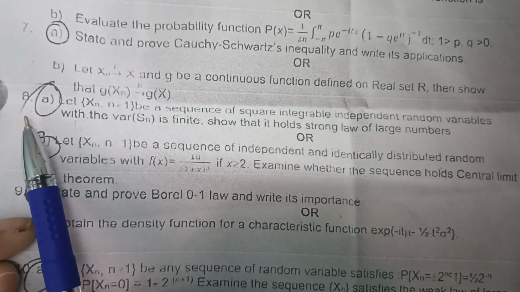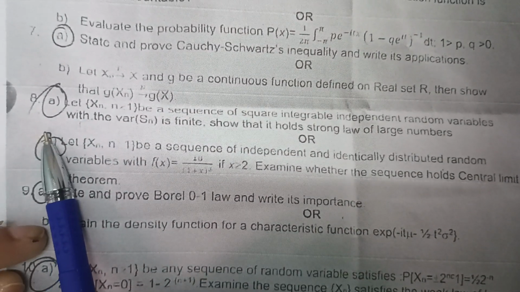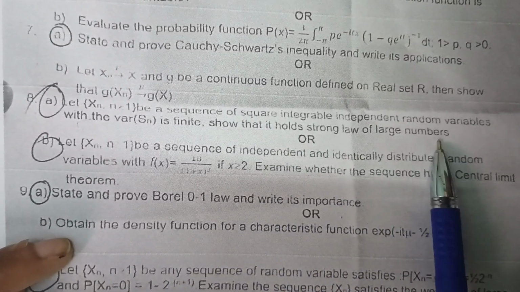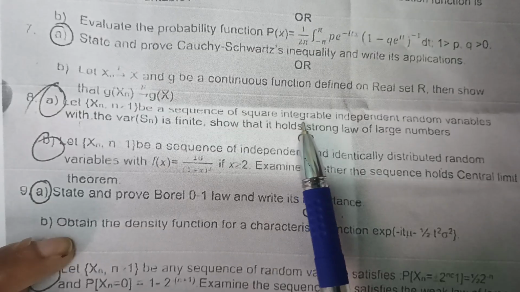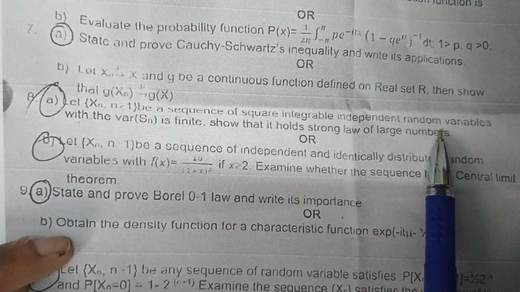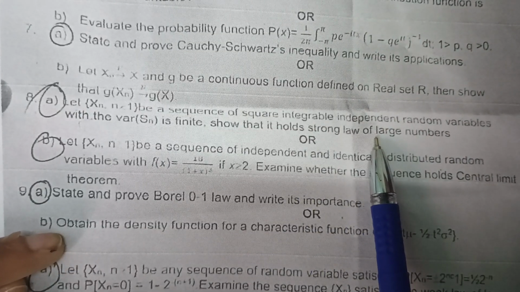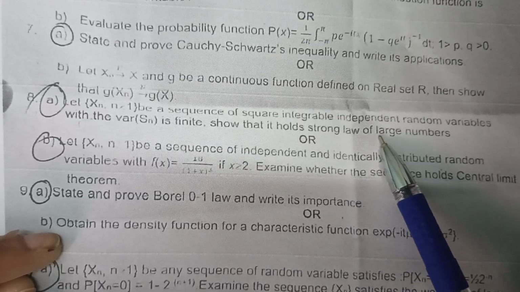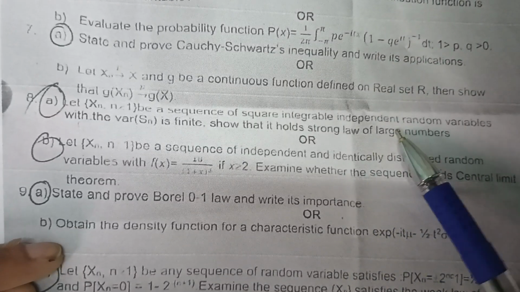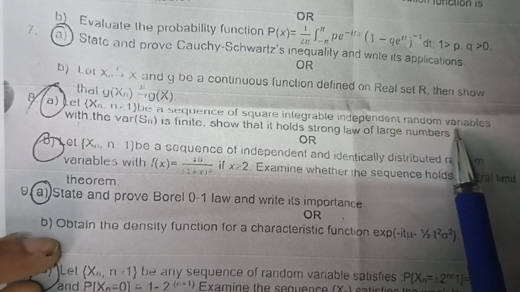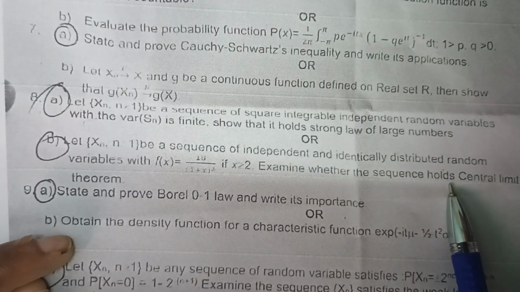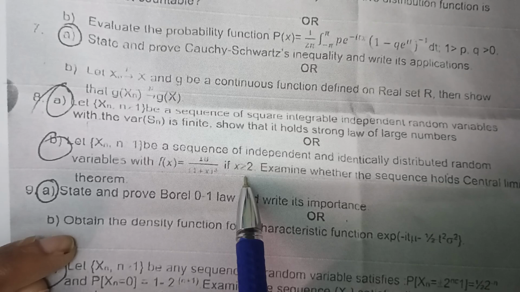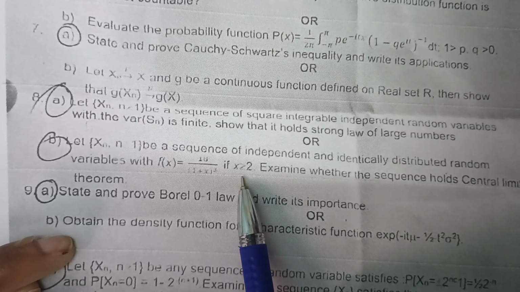And the 8th question is from unit 3. Show that it holds the strong law of large numbers. I think so. This is for integrable independent random variables. This is the theorem from the strong law of large numbers. It may be Khinchin's or Borel's, I don't know. Just check it. And this is from the central limit theorem. They have given the problem. You have to examine whether this f of x holds the central limit theorem or not.